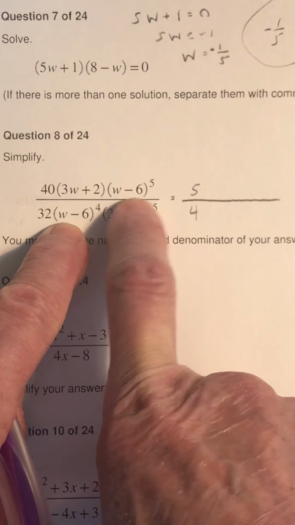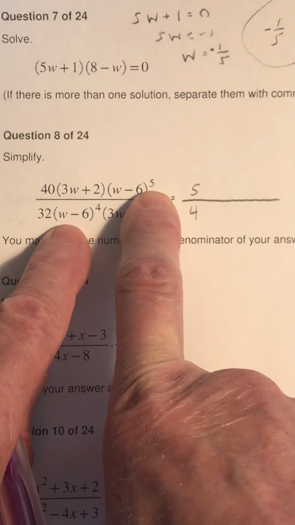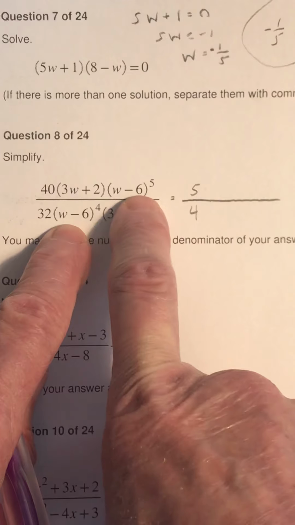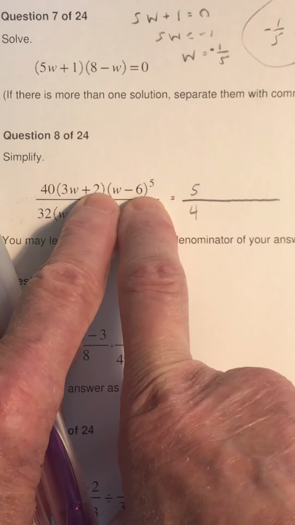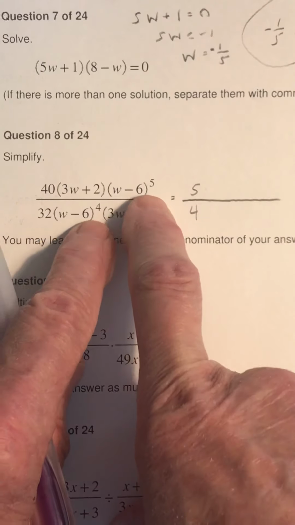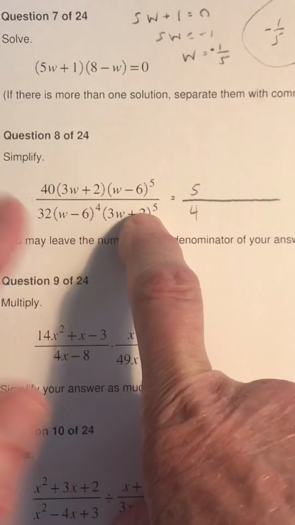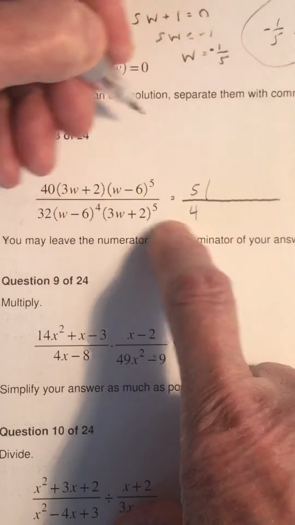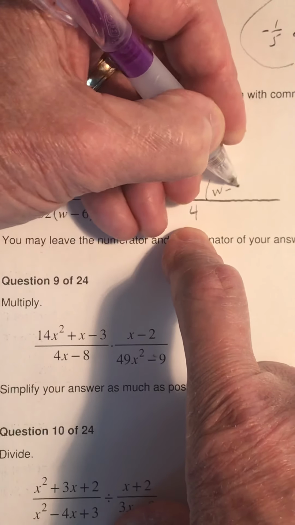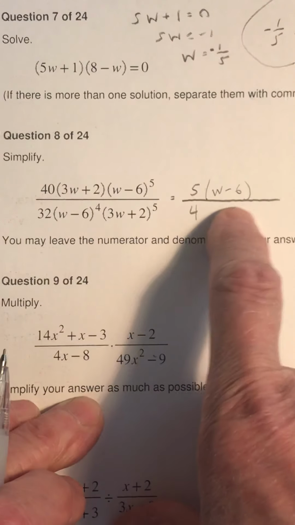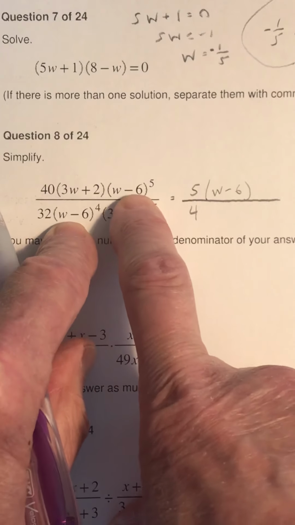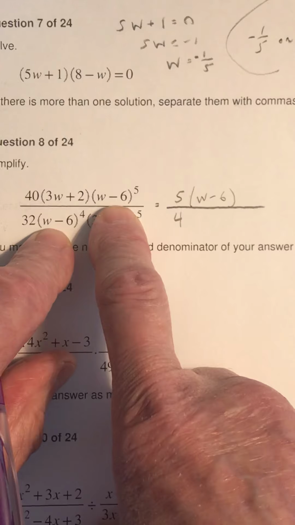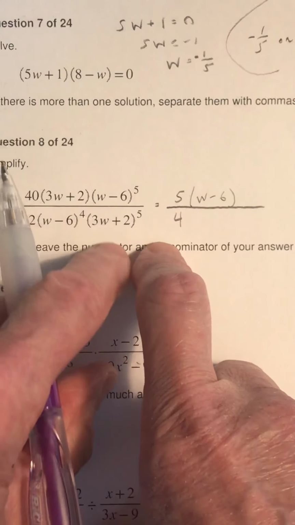We look for the higher power of the expression or variable, and that's where you're going to keep it. So we'll keep a w minus 6 up on top, and the new exponent will be 5 take away 4 is 1. So I'm going to keep the parentheses though. Otherwise things will get confused with order of operations being incorrectly written, I should say.